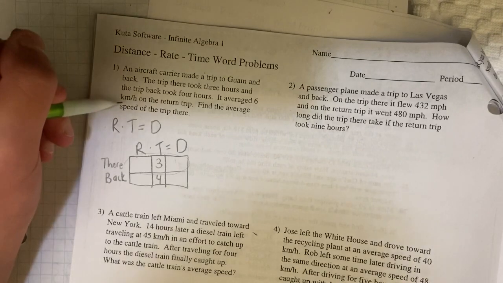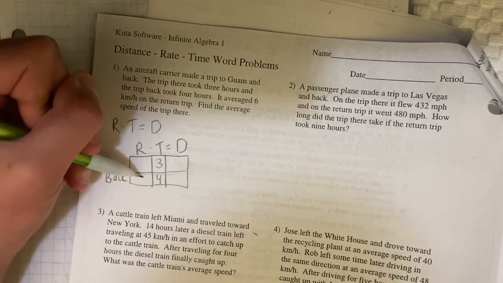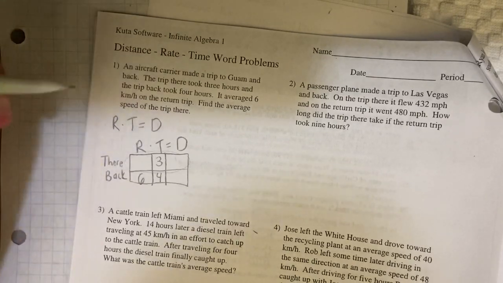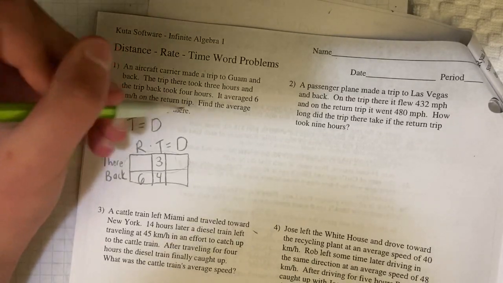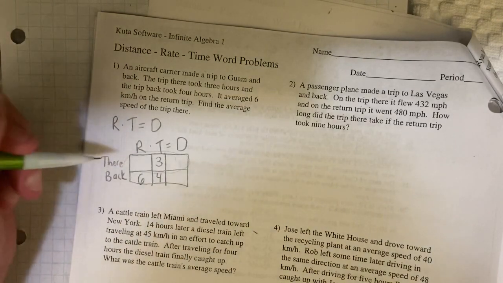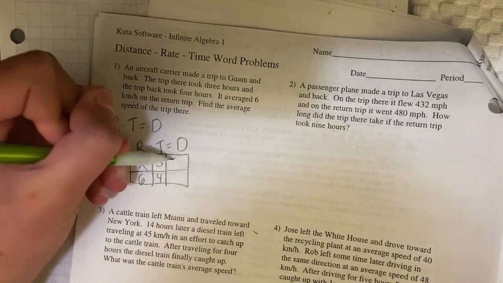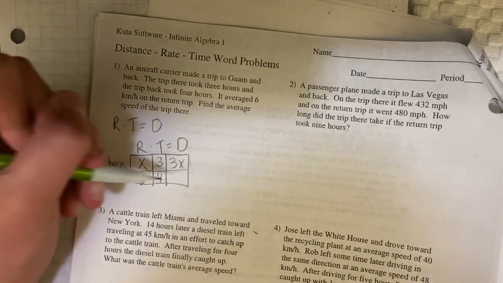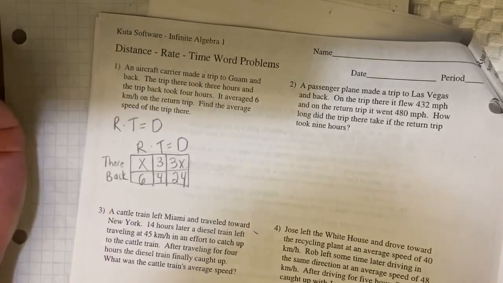It averages 6 kilometers per hour on the return trip. So going back, it'll be 6, because that's the rate. Find the average speed of the trip there. Okay, so the one that we don't know is the there. So we're gonna make that x. So the distance there will be 3x. The distance back will be 24.